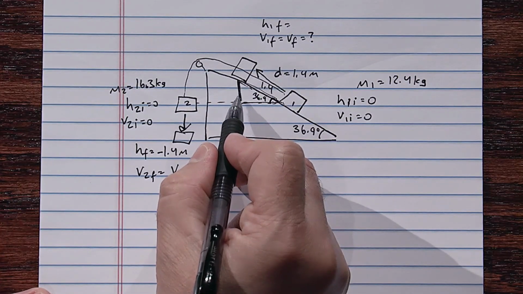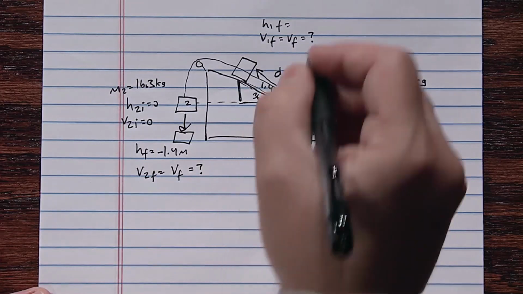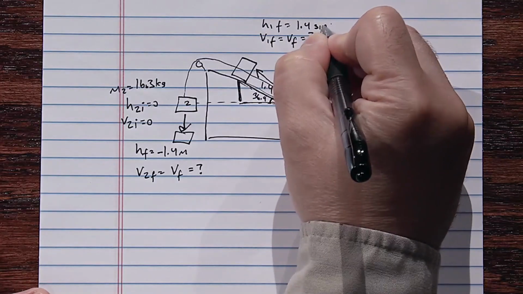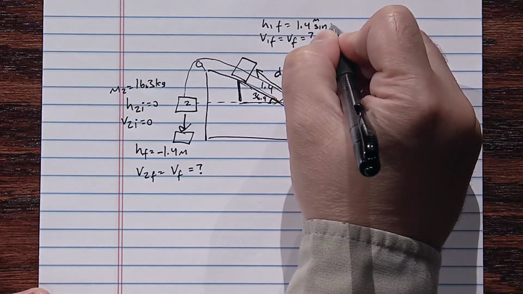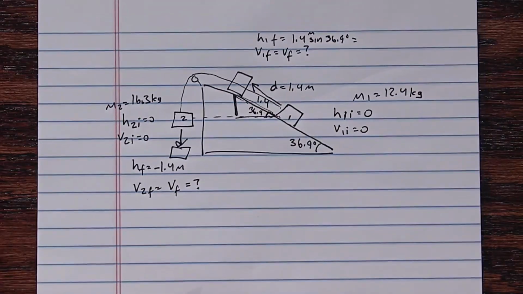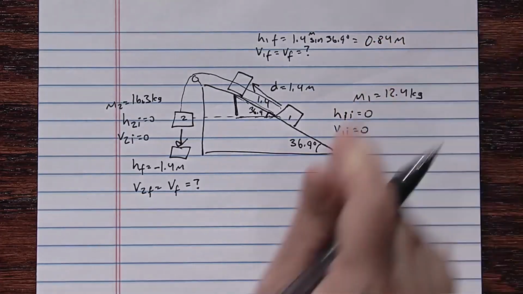So height 1 final would be equal to 1.4 meters times the sine of 36.9 degrees, which is 0.84 meters.